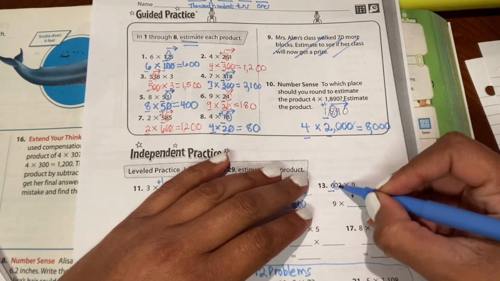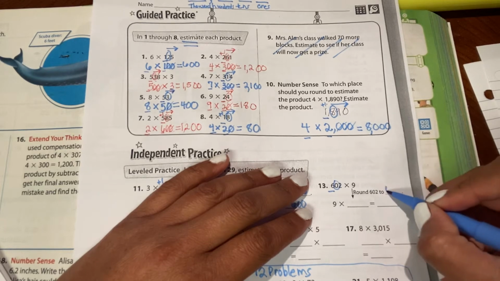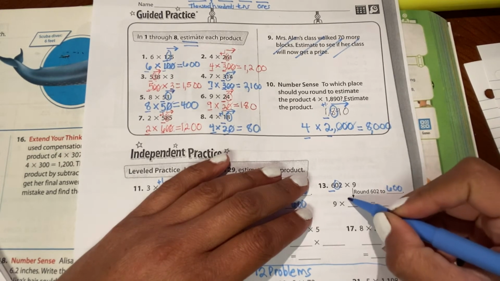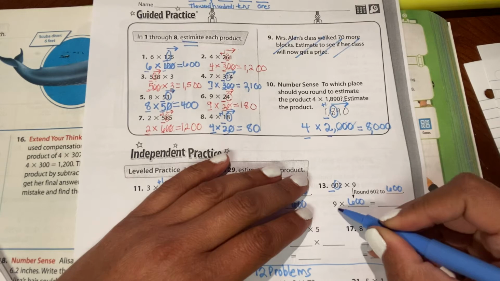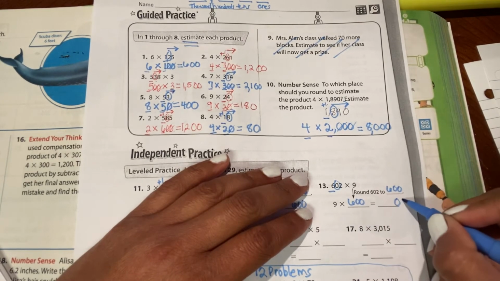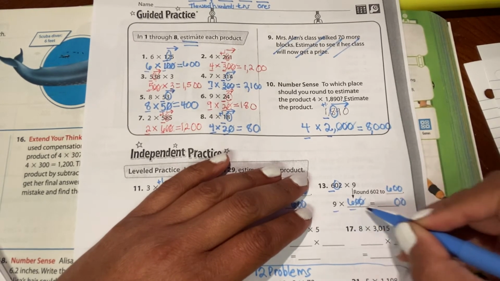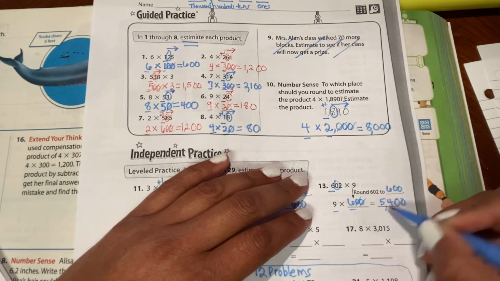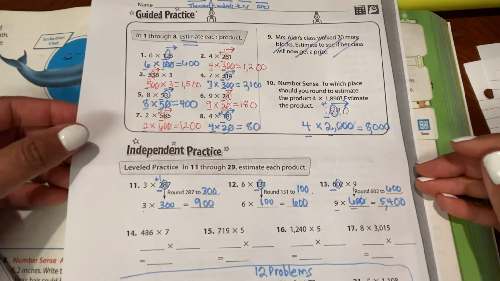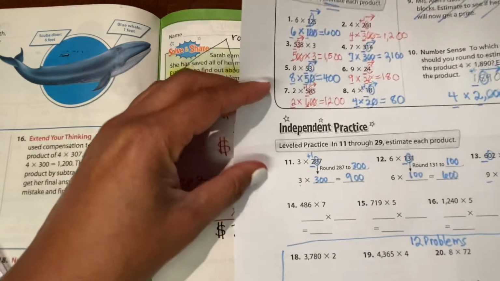We are going to round the 602, and it rounds down to 600. Then you multiply 9 times the 600, trail 2 of those zeros. You have 9 times 6, which is 54. The answer for number 13 is 5,400.